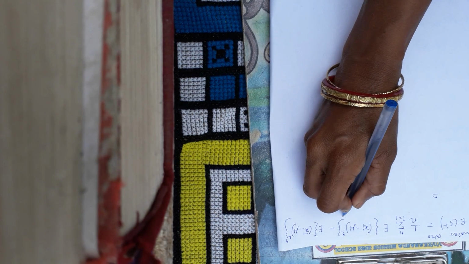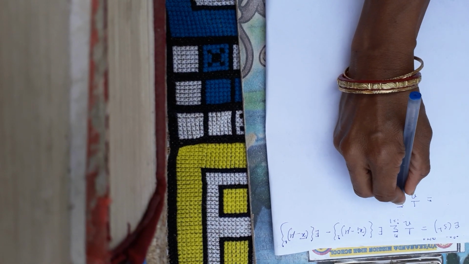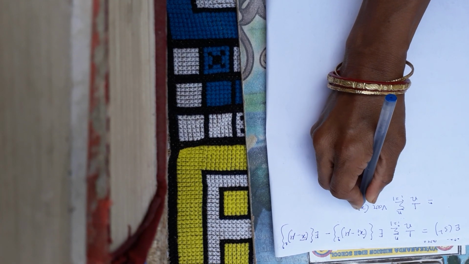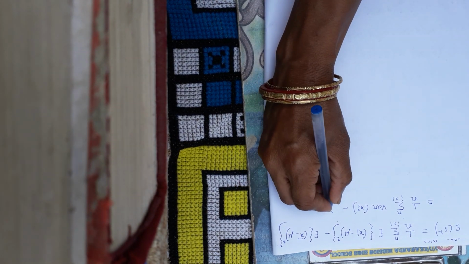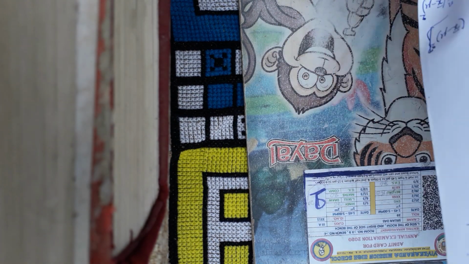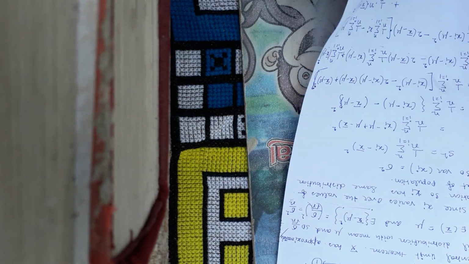Now this is the formula of variance: 1 by n summation of i equals 1 to n of variance of xi minus sigma square by n.